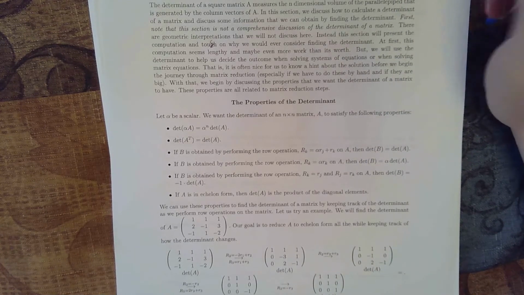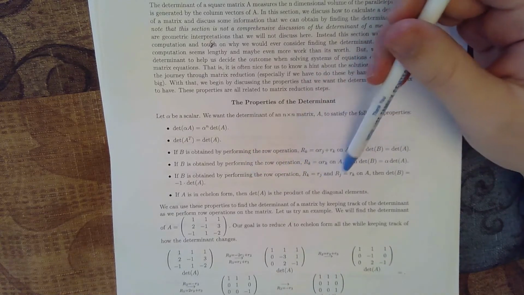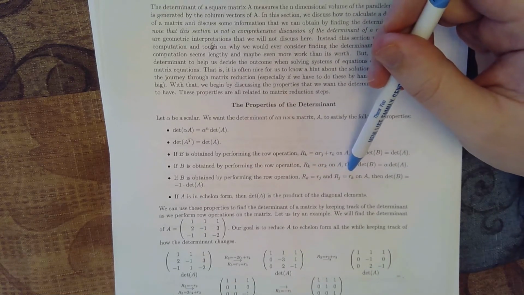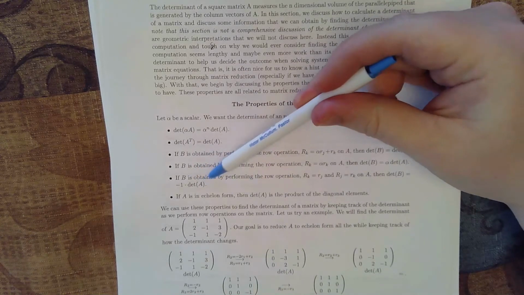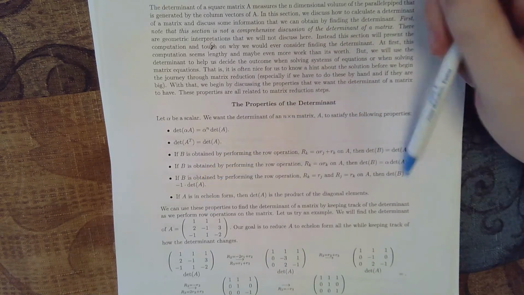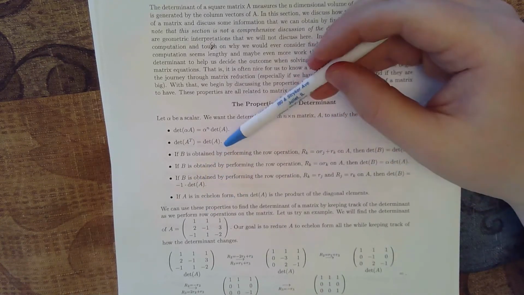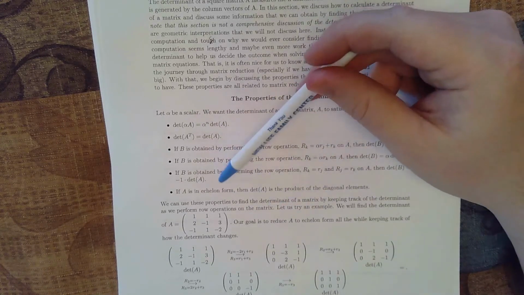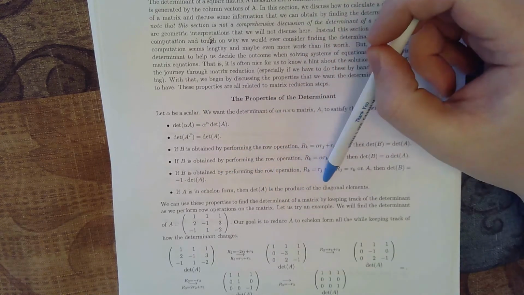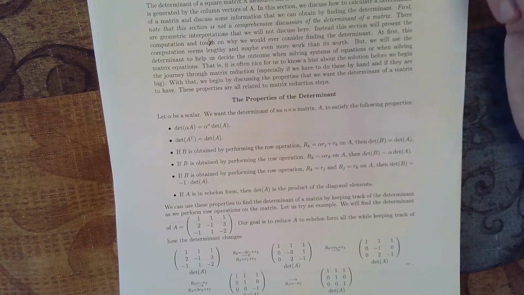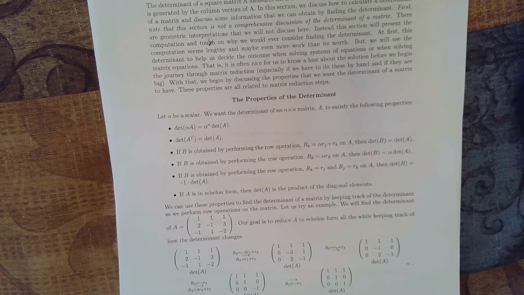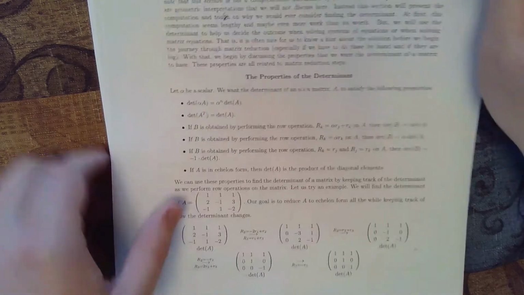And then last but not least, if we perform a row swap, so we switch two rows in order to get matrix B from matrix A, then the determinant of B will be equal to -1 times the determinant of A. And if a matrix is in echelon form, then the determinant of the matrix is just the product of the diagonal elements. So we can use these to find the determinant of a matrix by just keeping track of what row operations we do. So let's see a couple of examples of this.